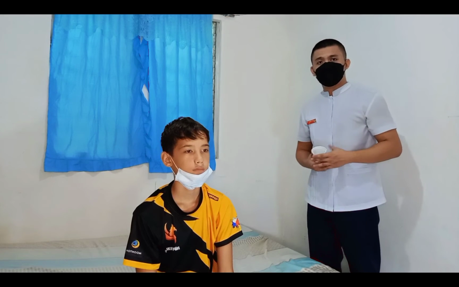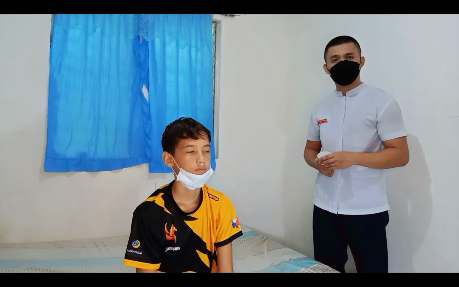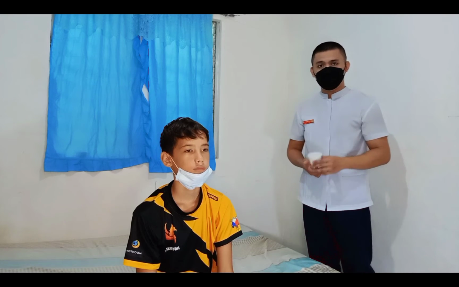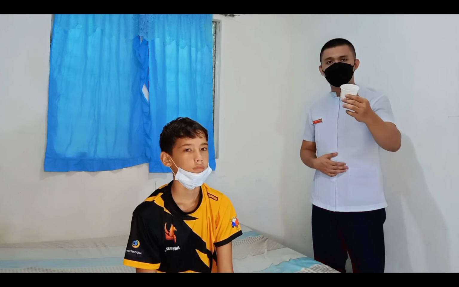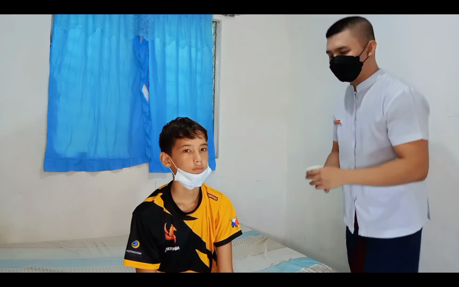So encourage the patient to cough after he has spent the time in each position. That is usually around 20 to 30 minutes, and be sure to prepare your sputum container so that he can cough on.